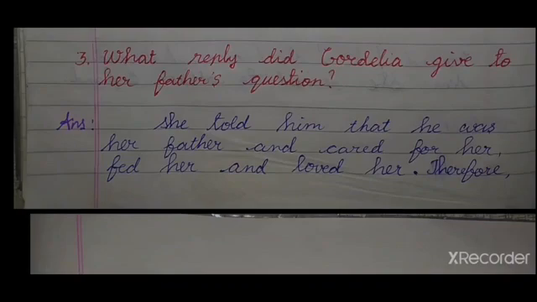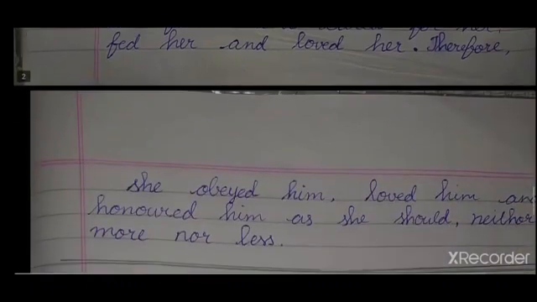What reply did Cordelia give to her father's question? She told him that he was her father and cared for her, fed her, and loved her. Therefore, she obeyed him, loved him, and honored him as she should, neither more nor less.